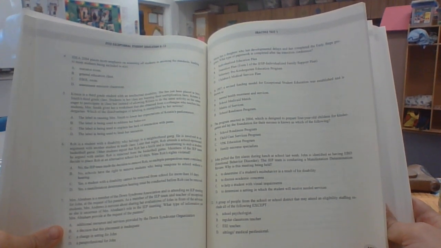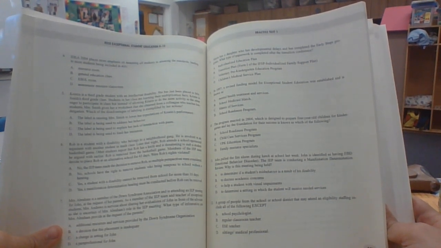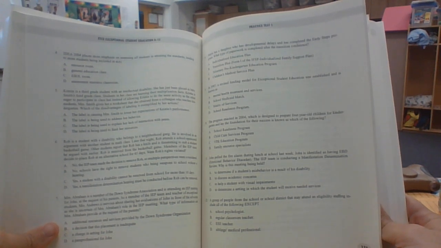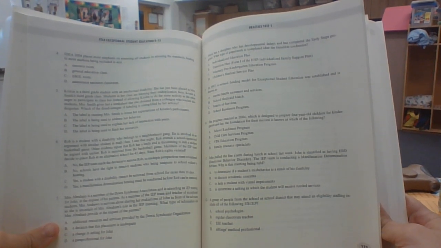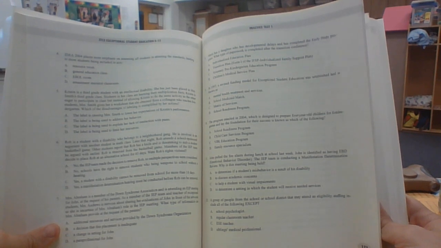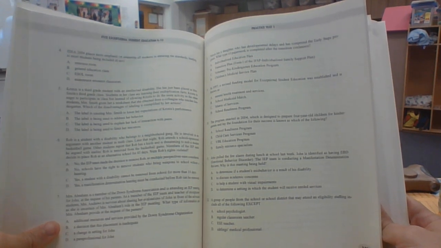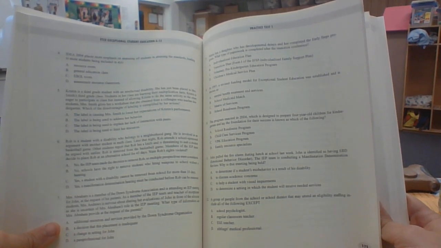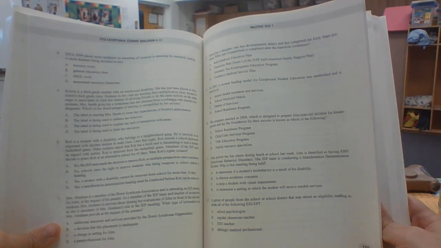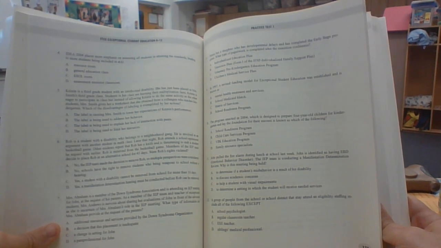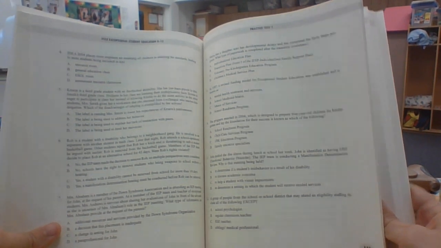A. To determine if a student's behavior is a result of his disability. B. To discuss academic concerns. C. To help a student with visual impairments. D. To determine a setting in which the student will receive needed services.